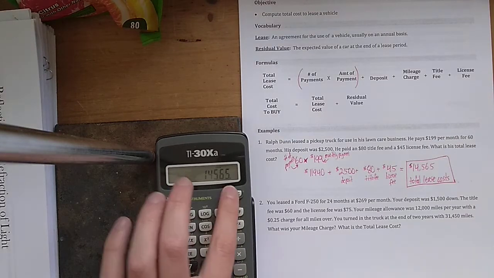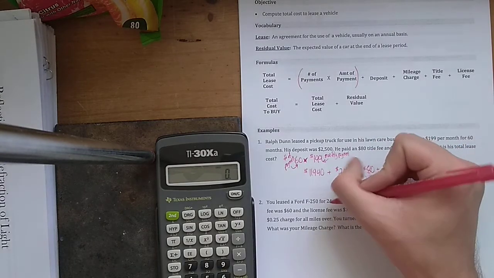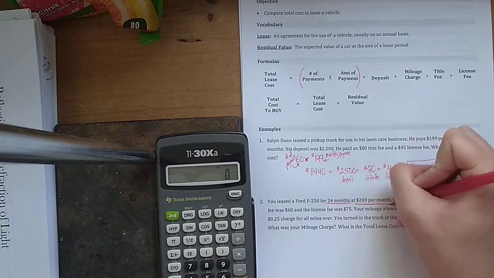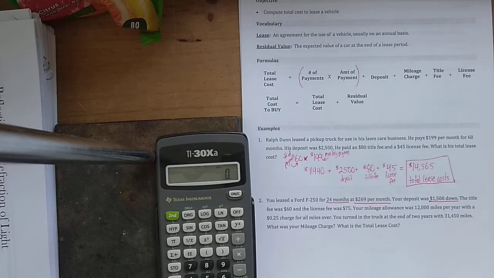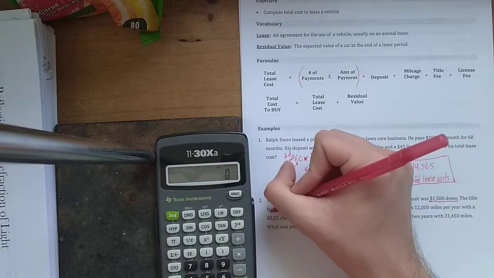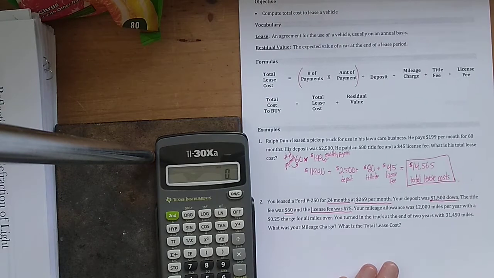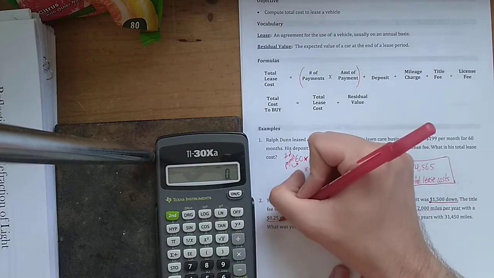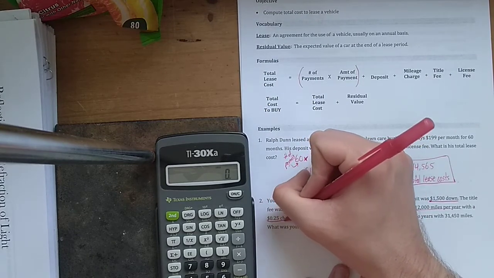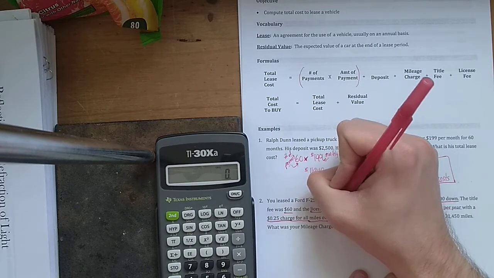All right, number two, a little bit more complex. You leased a Ford F-250 for 24 months at $269 per month. Your deposit was $1,500 down. The title fee was $60 and the license fee was $75. Your mileage allowance was 12,000 miles per year with a $0.25, so basically 25 cents charge for all miles over.